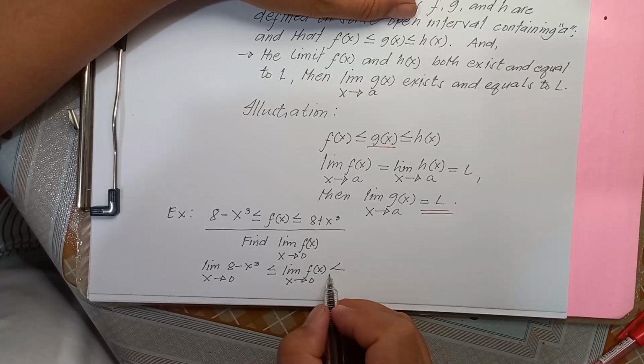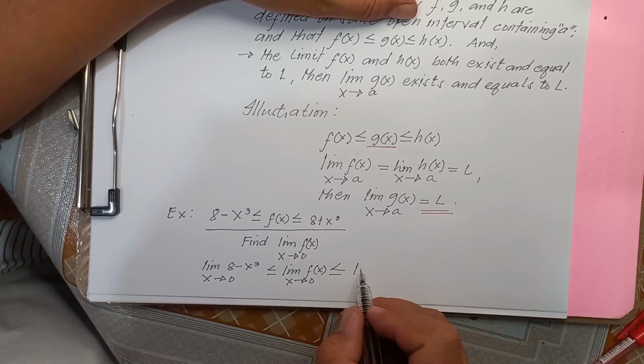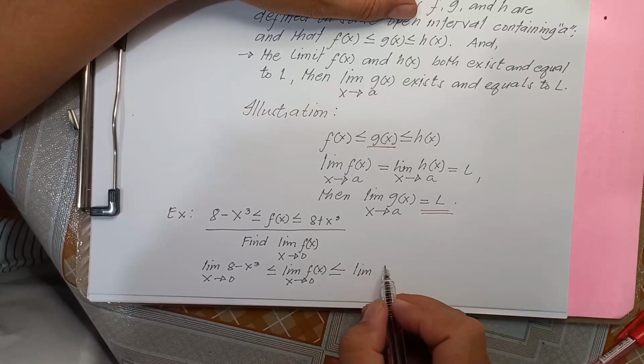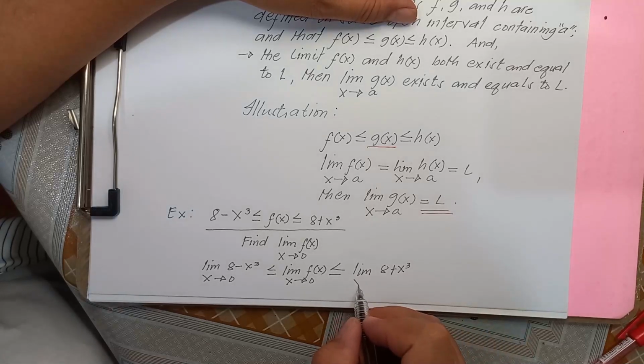But this must be less than or equal to what? The limit of 8 plus x raised to 3 as x is approaching 0.